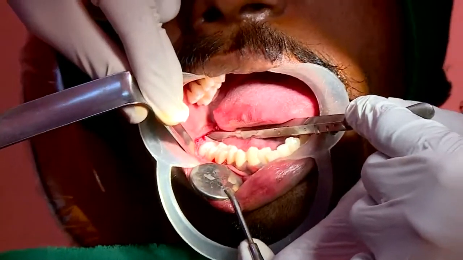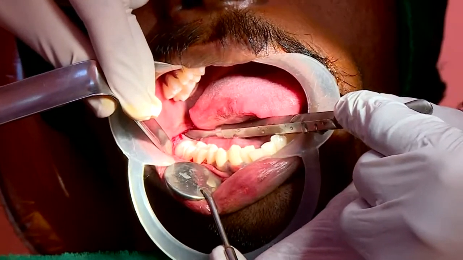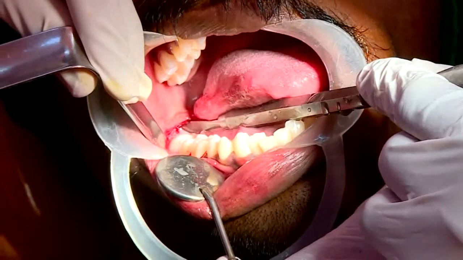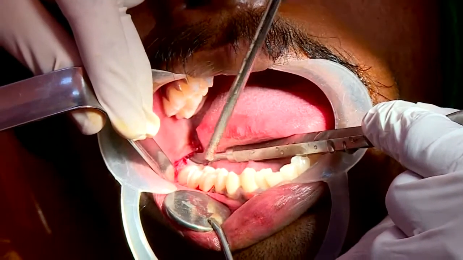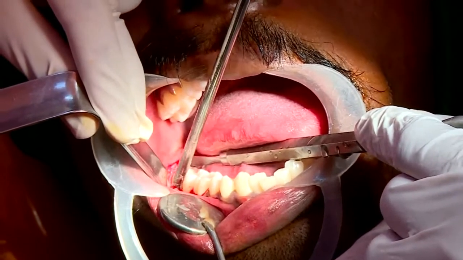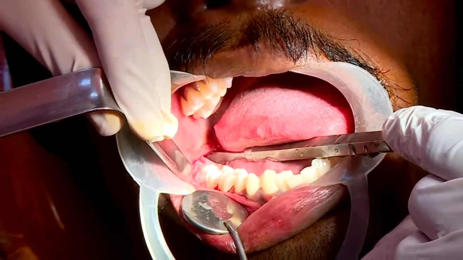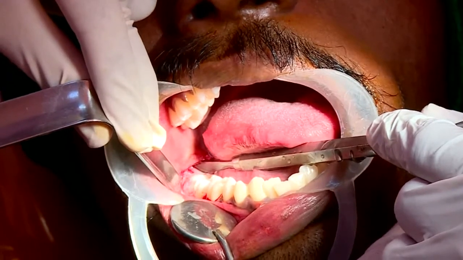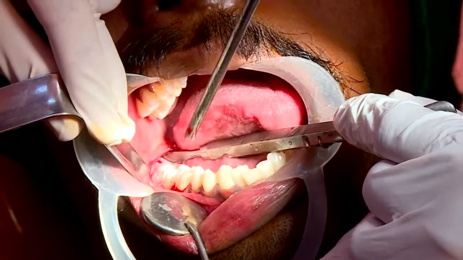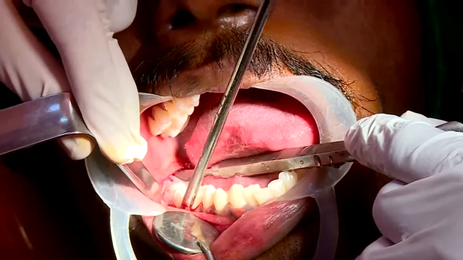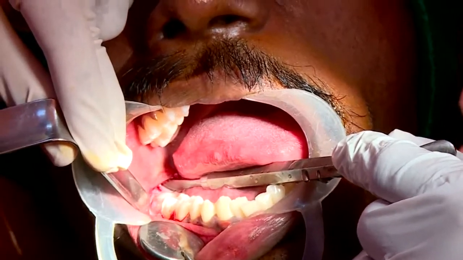You have to keep the handpiece parallel to the tooth. If it's a second molar, if it's a horizontal tooth, it should be kept parallel. So a good flap is very essential. See, there is good accessibility for the tooth, visibility is also good, and there is very little bleeding present.